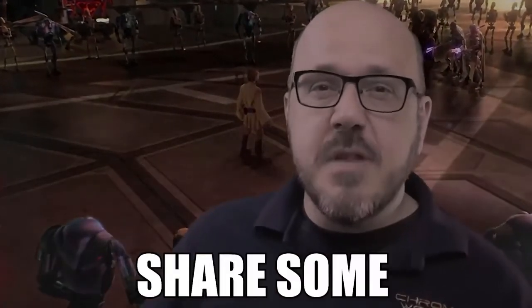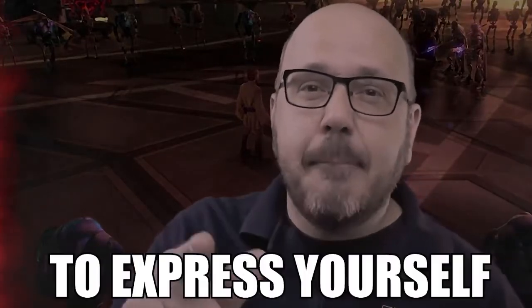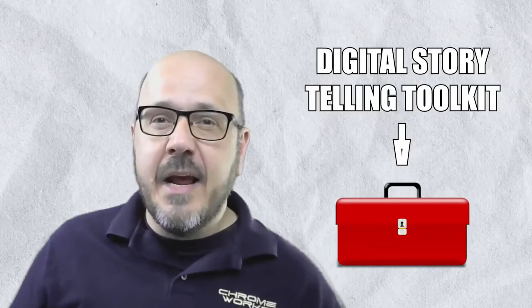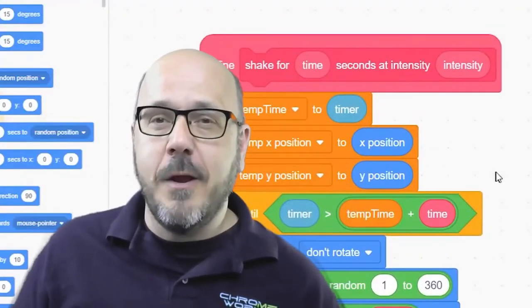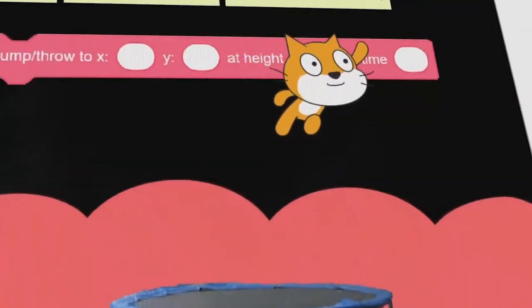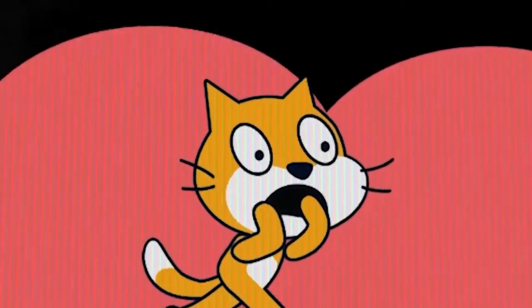This week I'm going to share some simple tools that'll make it a snap to express yourself in Scratch. My digital storytelling toolkit is a collection of custom blocks that does all the coding for you, teaching your sprites to jump, throw, wiggle, shake, and fade in and out, all with a single command. And I'm also going to show you a super simple new animation system for digital stories. And we're going to practice on characters from the Star Wars universe.